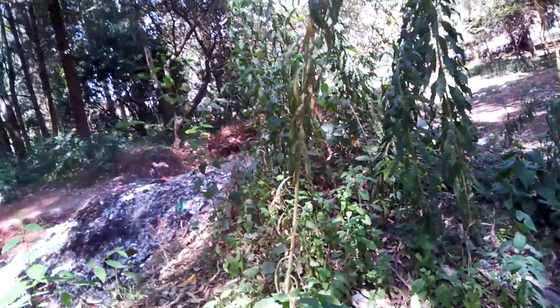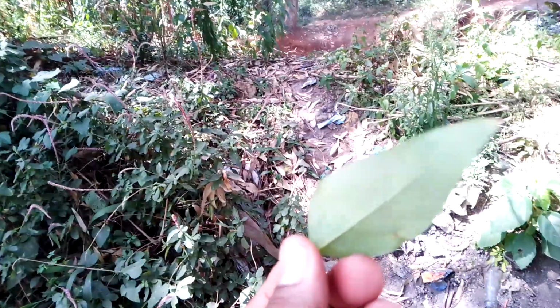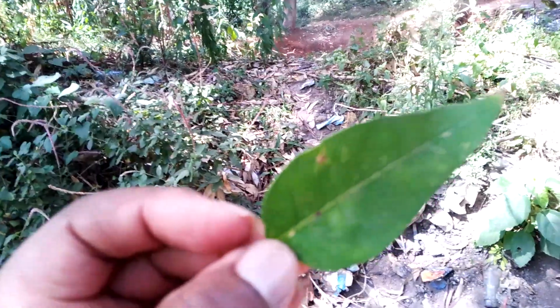So, as you can see, this is the plant that I'm talking about. This is the eucalyptus leaf. We have found it.